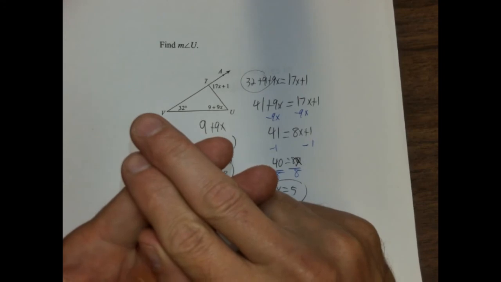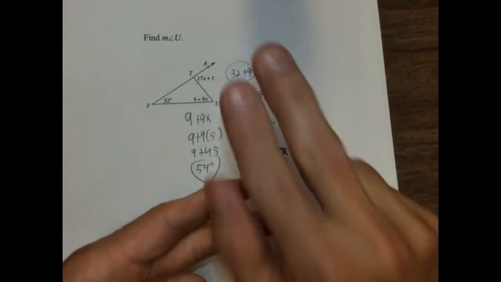Okay, so basically this section is, can you identify triangles, can you use the triangle sum theorem, and can you use the exterior angle theorem? And that's basically it, okay?